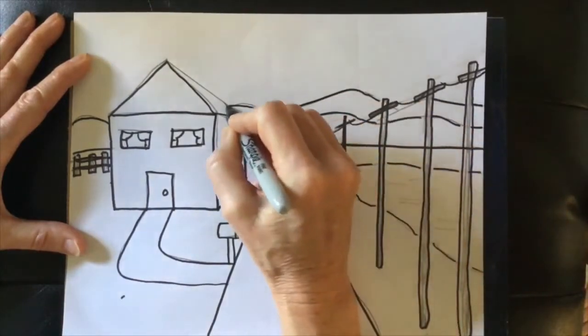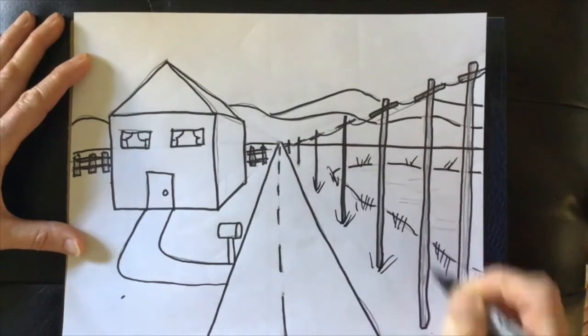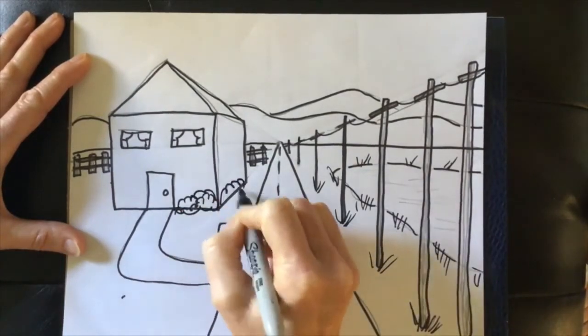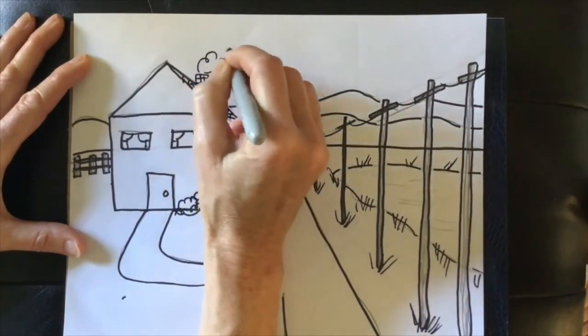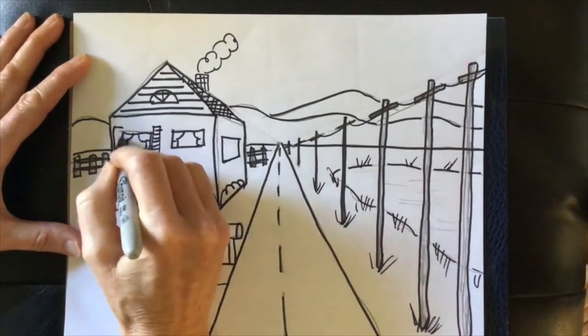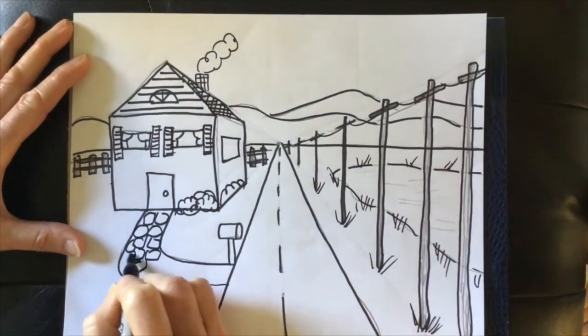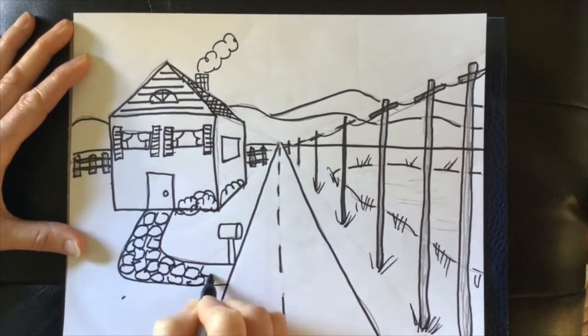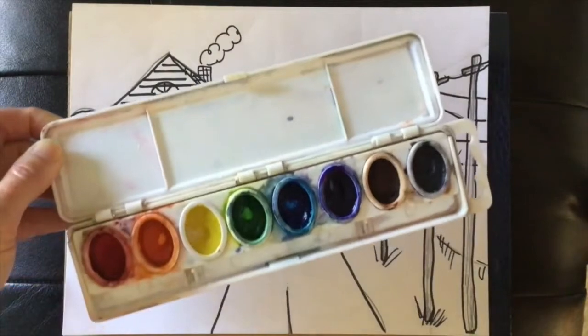As soon as the whole thing's drawn, you can use whatever you want to color it in. So if you have crayons, colored pencils, markers, or paint, use whatever you would like to color in your picture. I'm adding the texture to my roof, the chimney, the house, the shingles, even this little walkway. I'm adding a little stone texture to it by repeating shapes and lines.